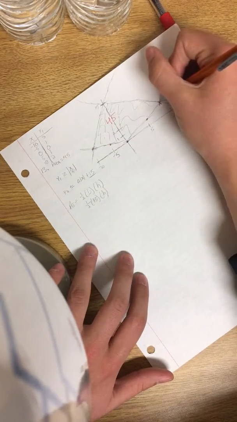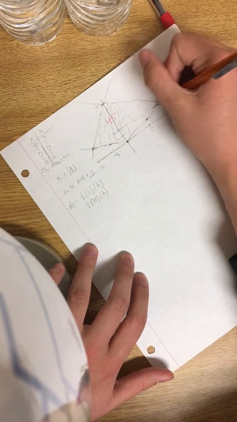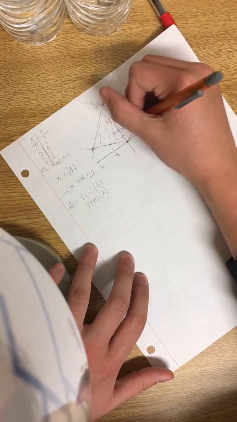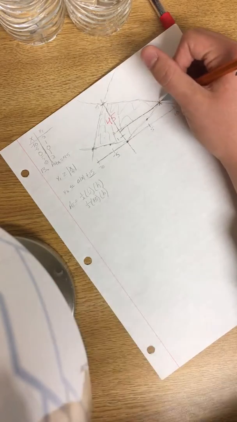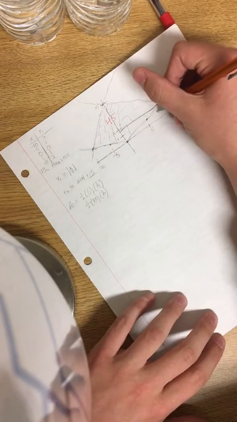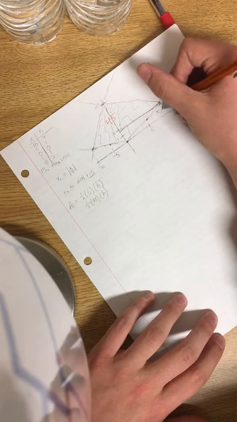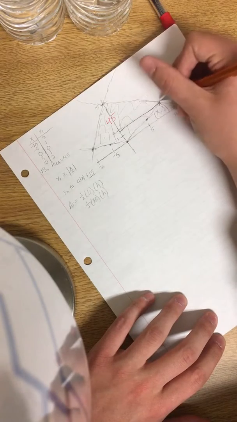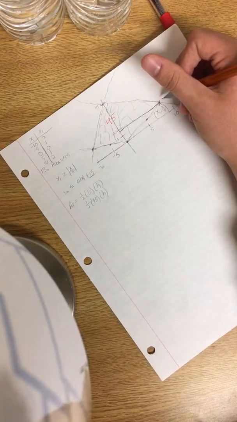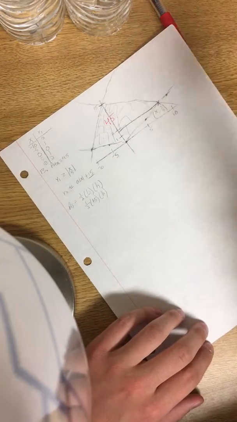Now the height is going to be from wherever they intersect all the way to the y-axis. So this point right here can also be written as x comma x over 5 from the two graphs right there. Since they intersect there, that is going to be our height, which we can just put as x.